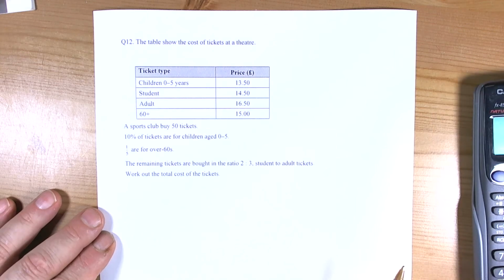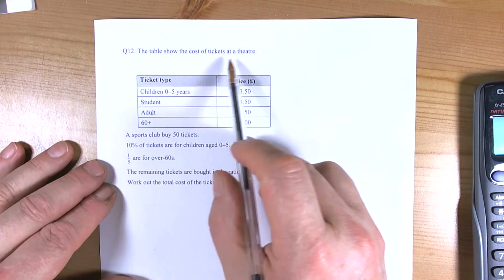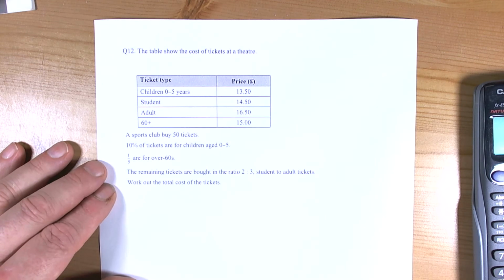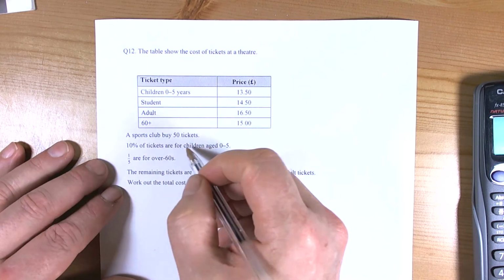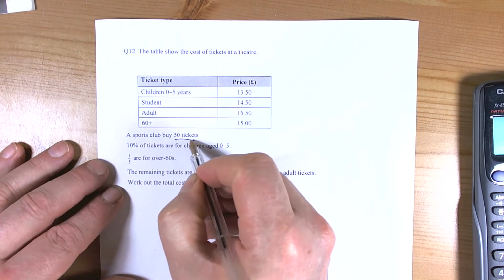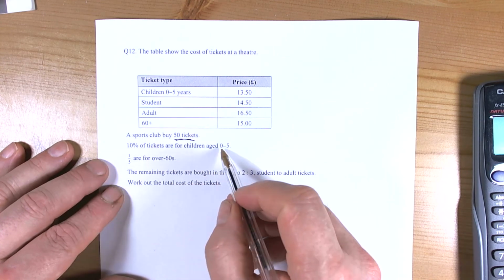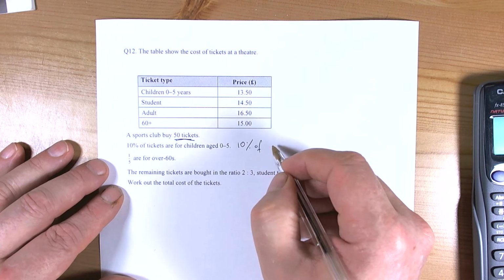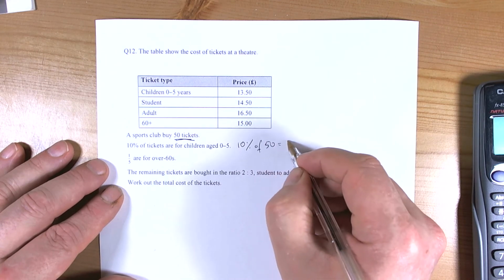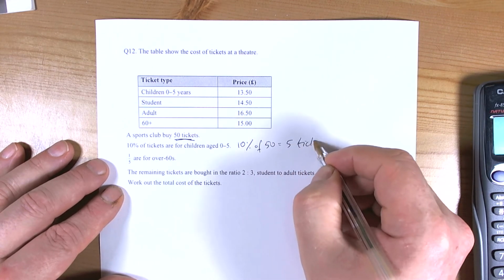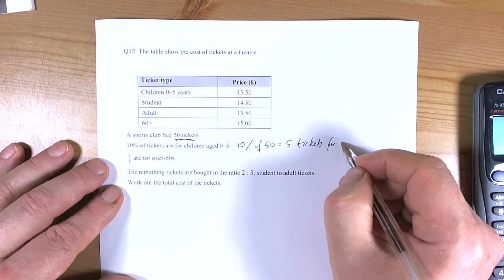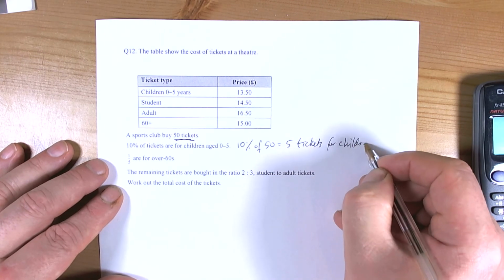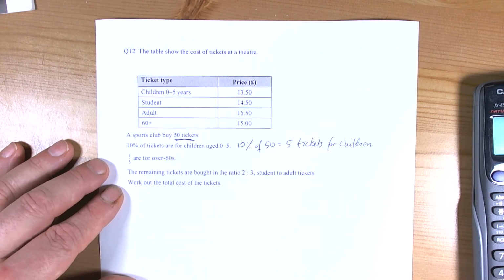So this question talks about costs of going to a theatre, and important information. It says a sports club buys 50 tickets. 10% of the tickets are for children, so work out as you go along. So 10% of 50 is 5 tickets for children. This question is worth 5 marks, so we're going to do quite a bit of work.